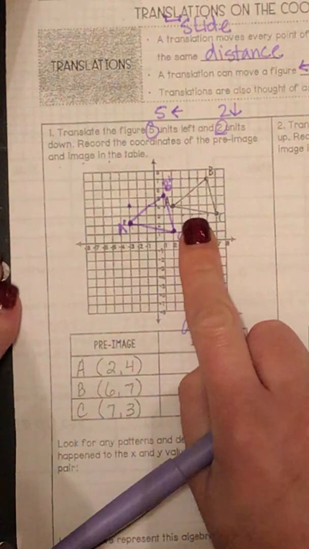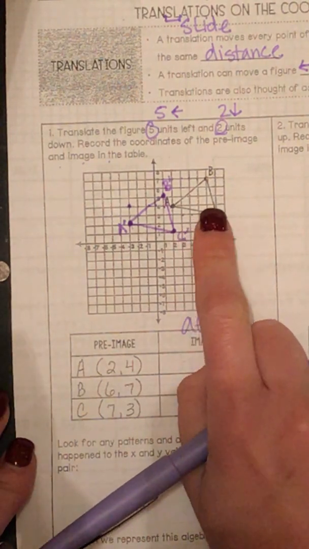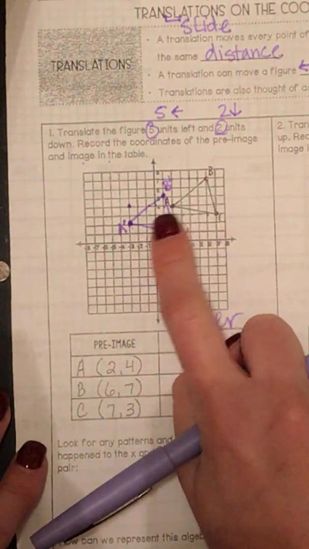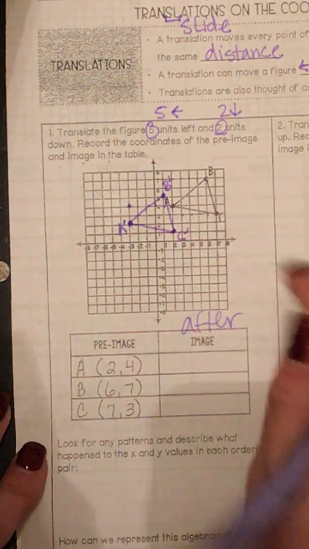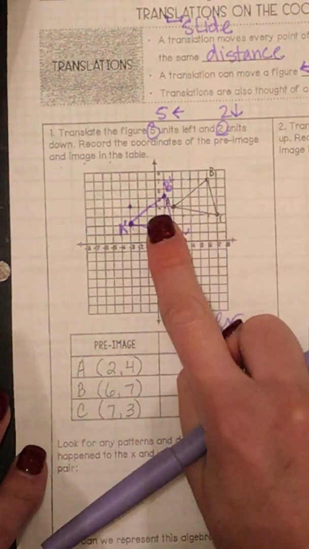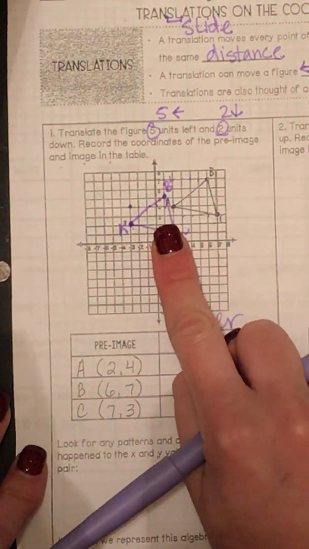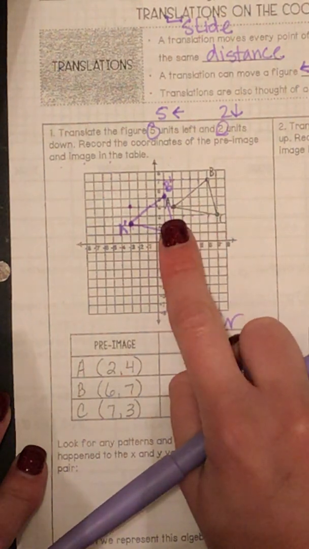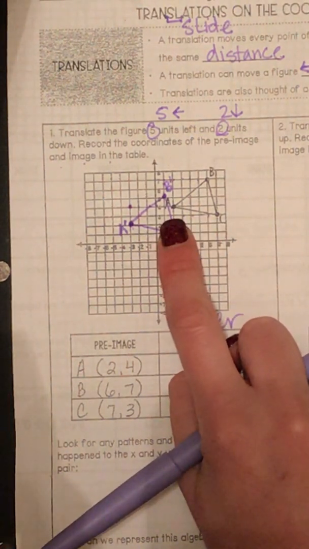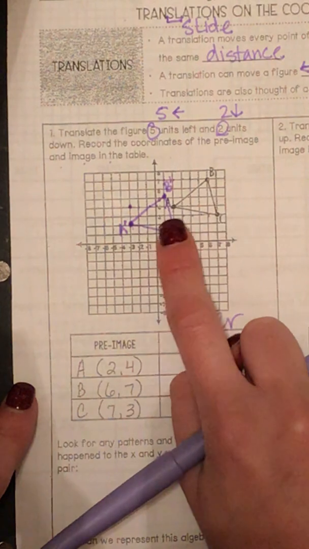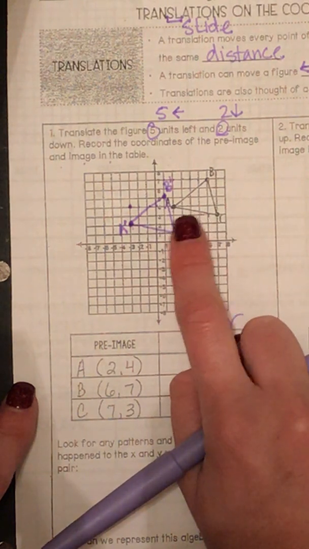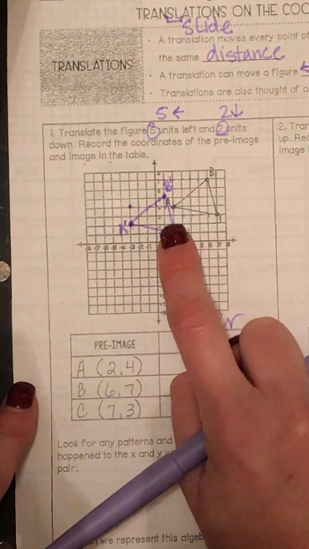All right, remember we talked about this on Wednesday. We can see that the figure has preserved orientation, so it's still facing the same way, as well as a preserved congruence. So it stays the same size and the same shape.